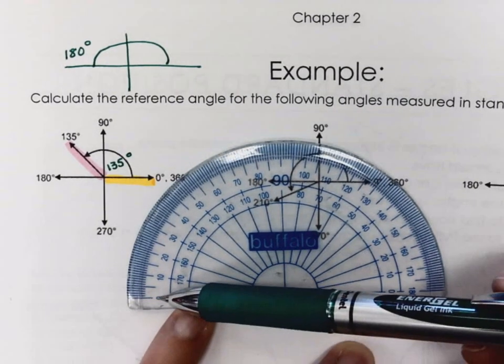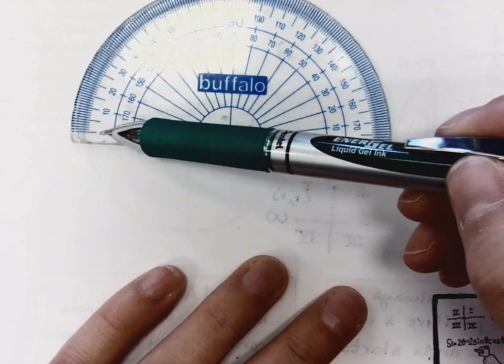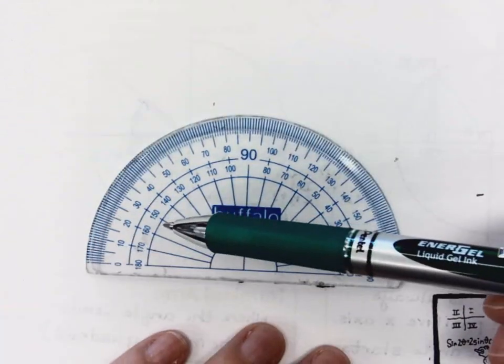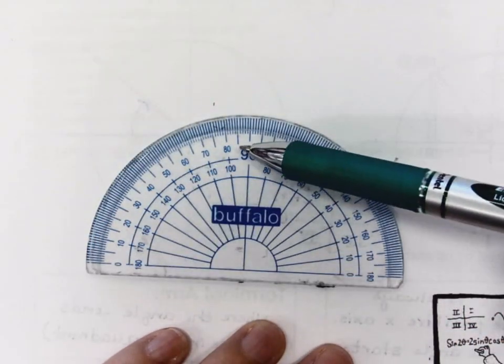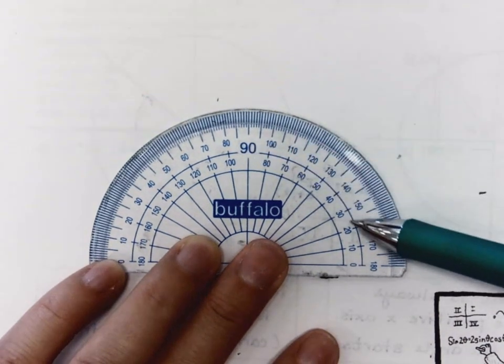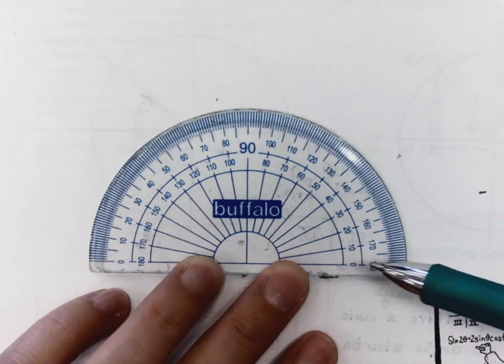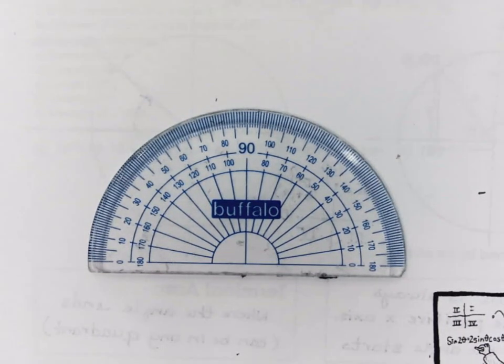So 0 degrees here, we go all the way around. 90 degrees, we know that that's a perpendicular. And then if we travel to the straight line, we were measuring on the outside, that's 180. So you know this, but I don't know if we made those connecting points.